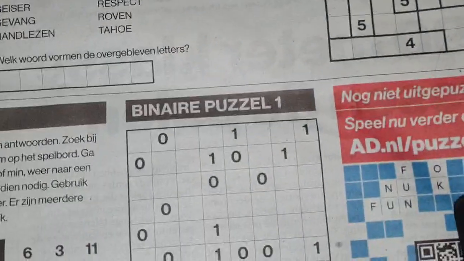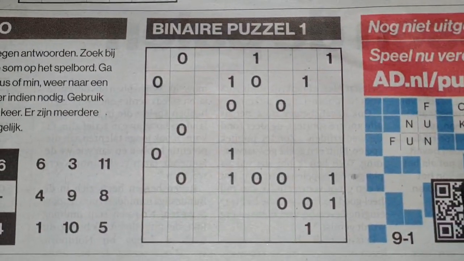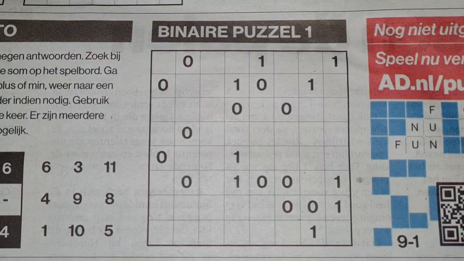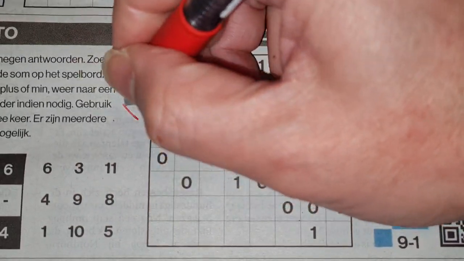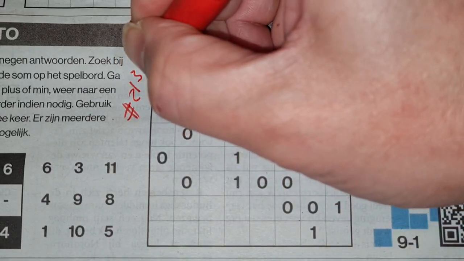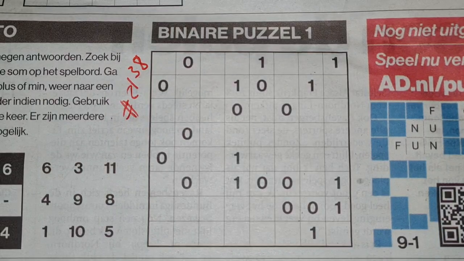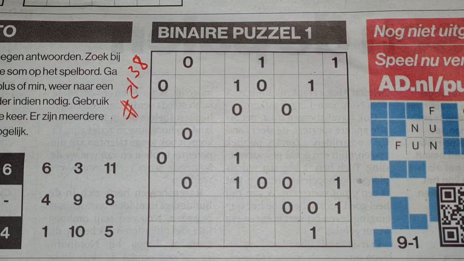The third Sudoku is a binary Sudoku, and this will be number 2138. Yes, 38. Correct? Yes. And what kind of binary puzzle is this one?